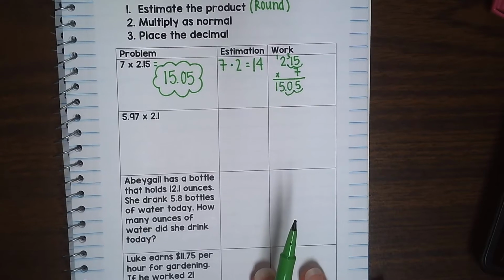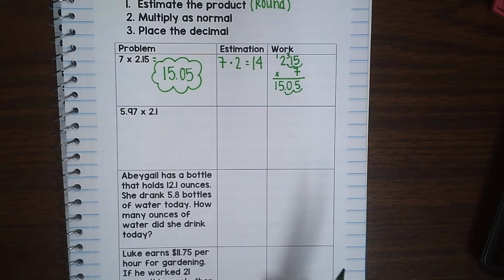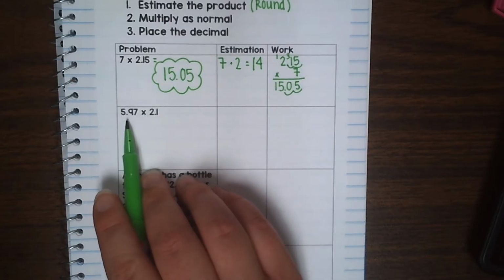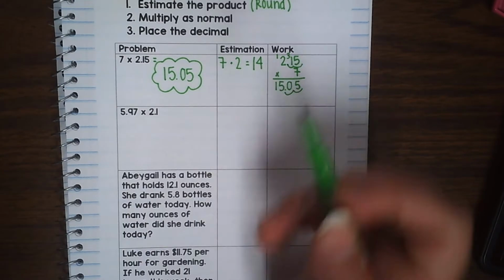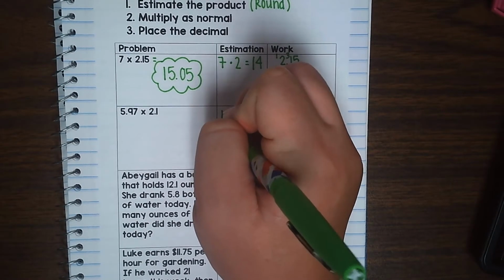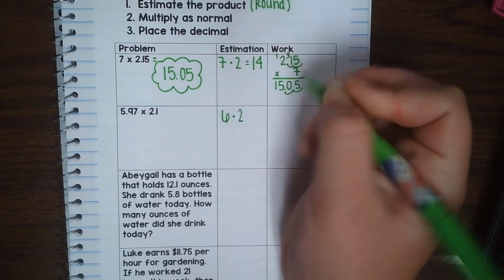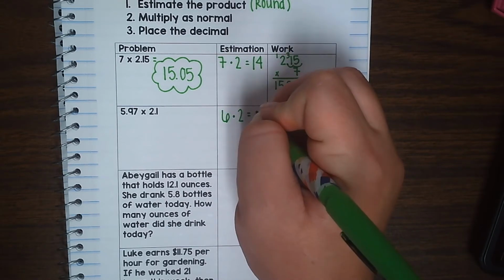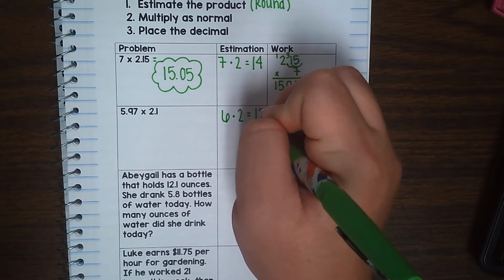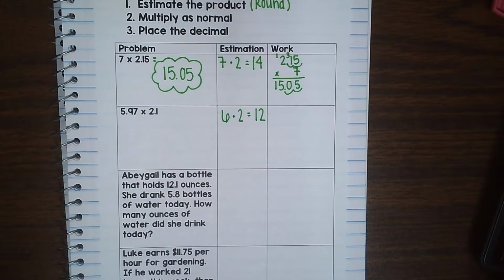Okay, our next example is 5 and 97/100ths times 2 and 1/10. So if we make an estimation, we're going to round to our nearest whole number. That would give us 6 times 2, telling us that our answer should be somewhere close to 12.